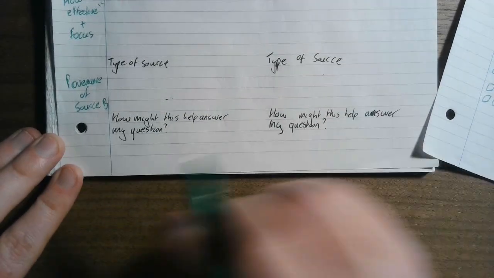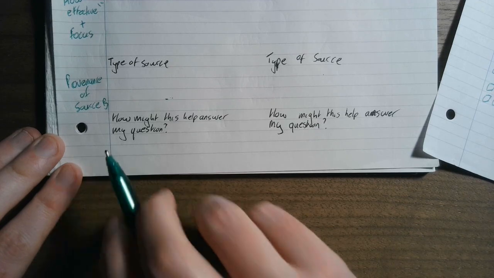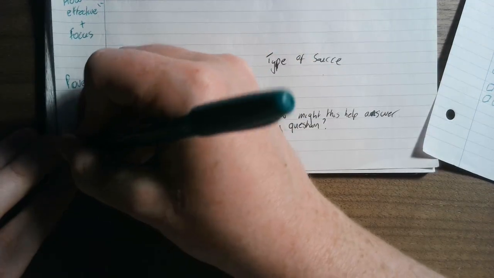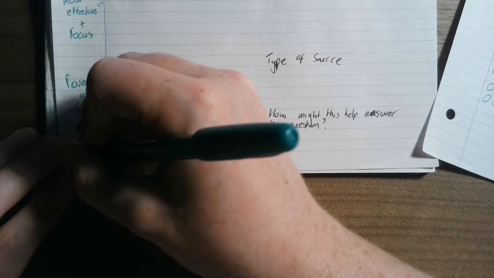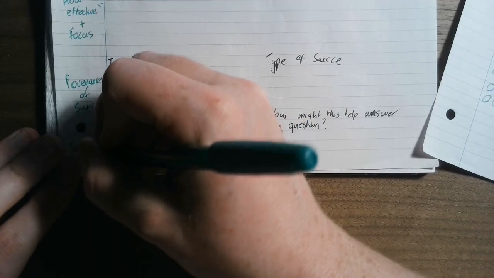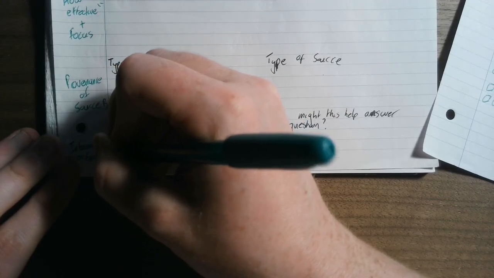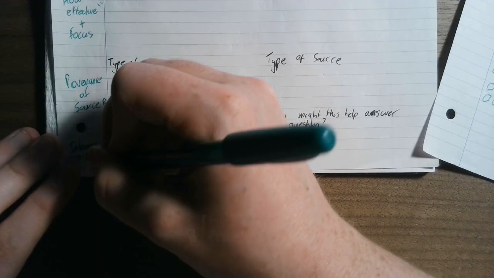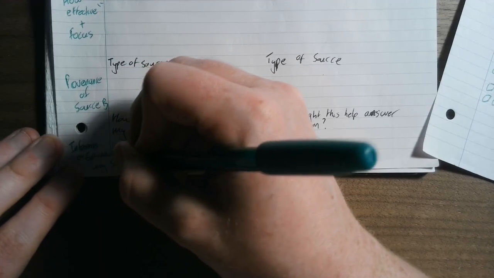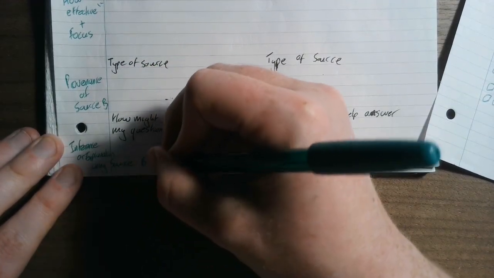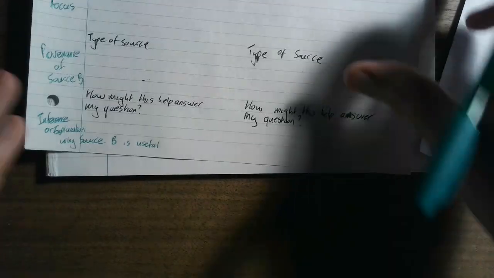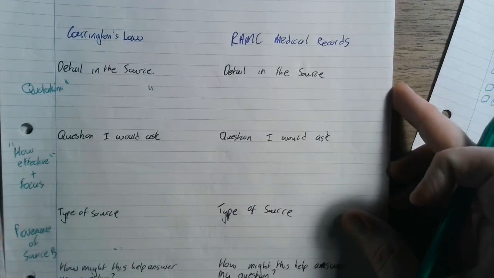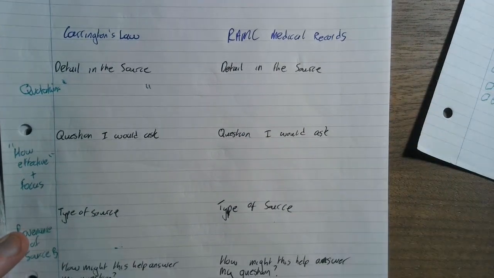And then finally, how will it help you answer the question? Well, you've already done the hard work. You need an inference or explanation why source B is useful. Easy, easy, easy. Okay? Just before you do it, have a go on your own. I'm just going to repeat the process for RAMC medical records.